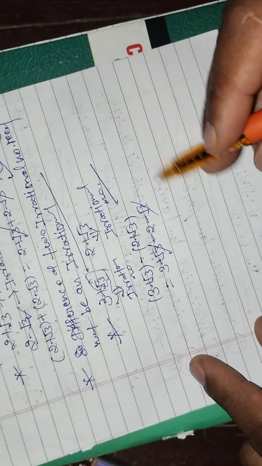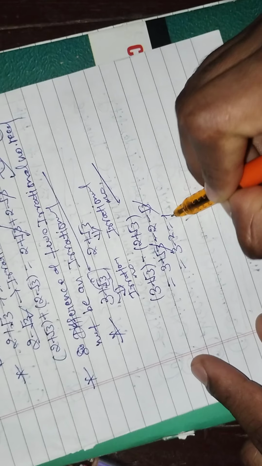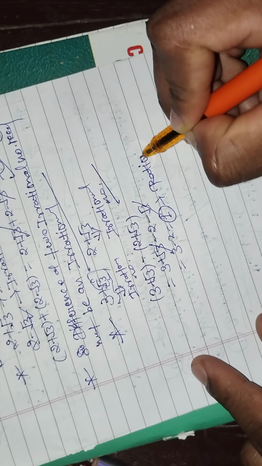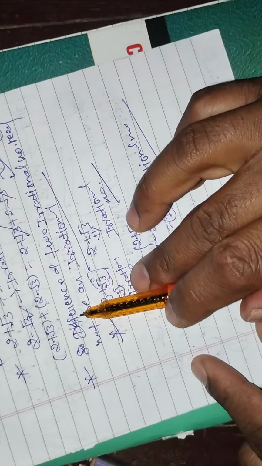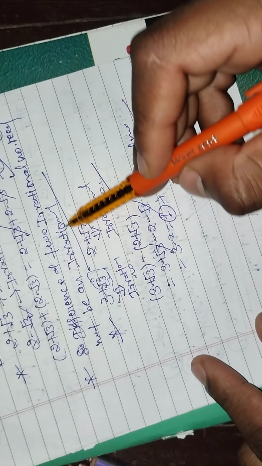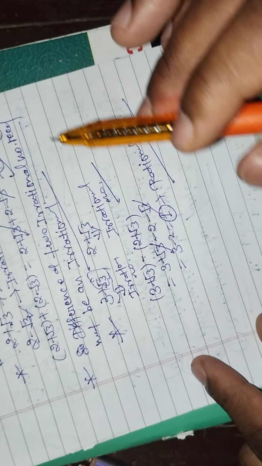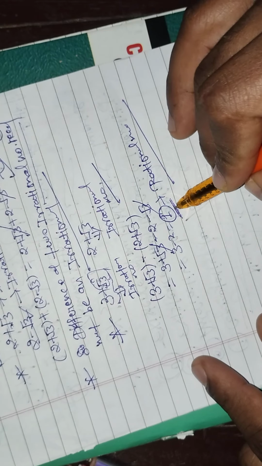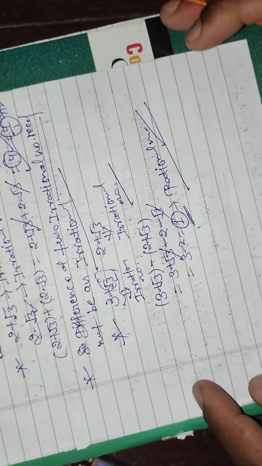Under root 3 and minus under root 3 cancel each other, and I get 3 minus 2, which is 1, and you know very well this is a rational number. So from this we conclude that if we subtract two irrational numbers, the result need not be irrational; it may be a rational number. I think there is no problem.